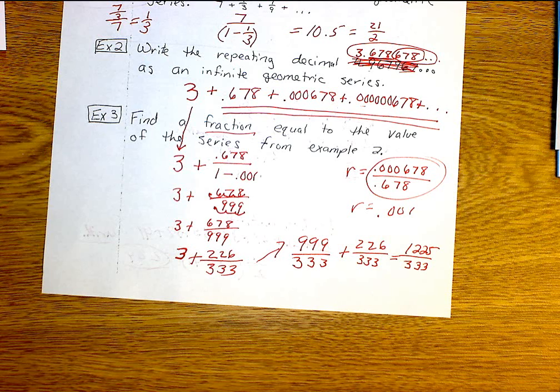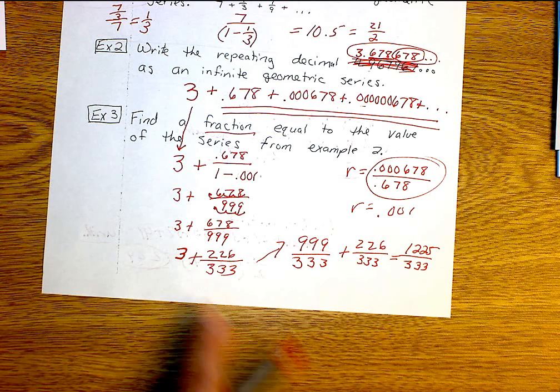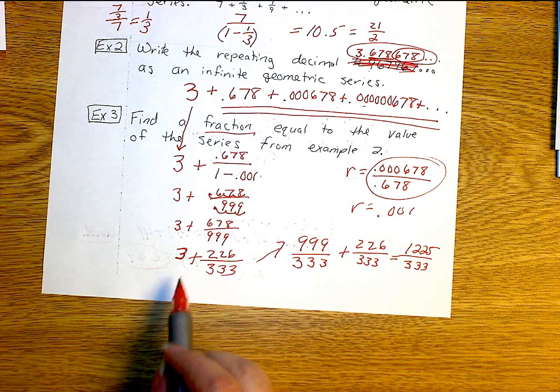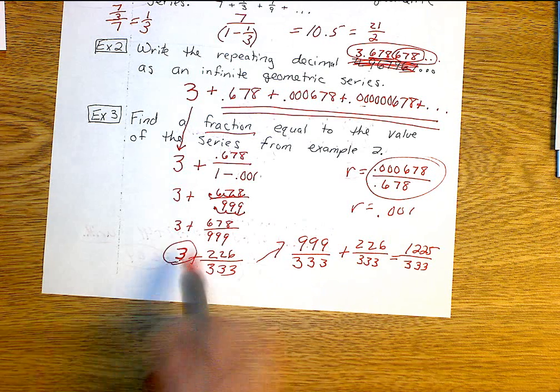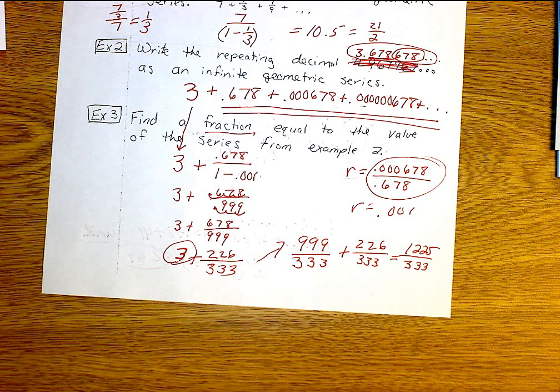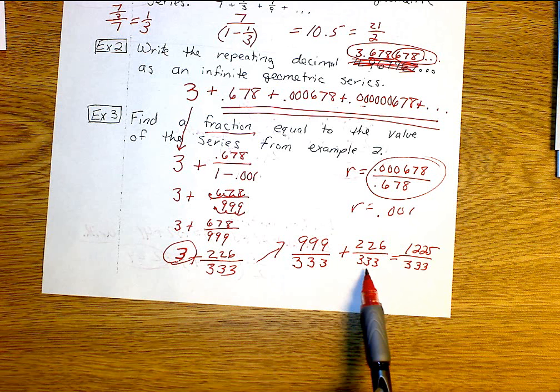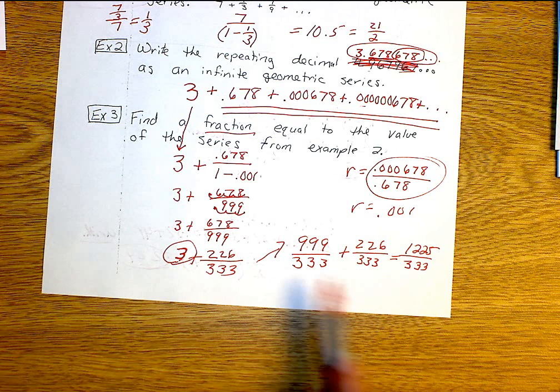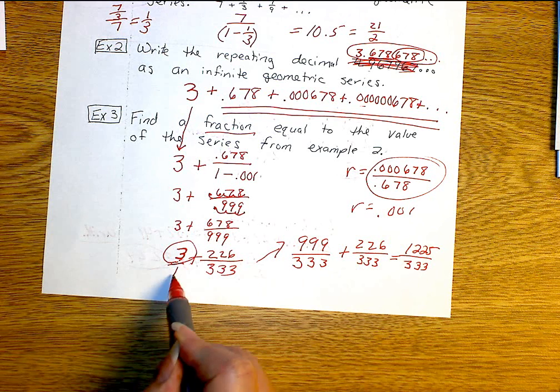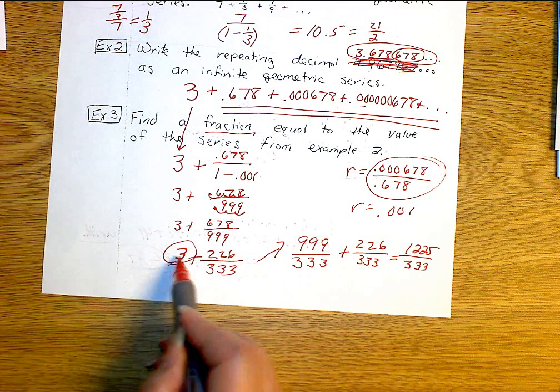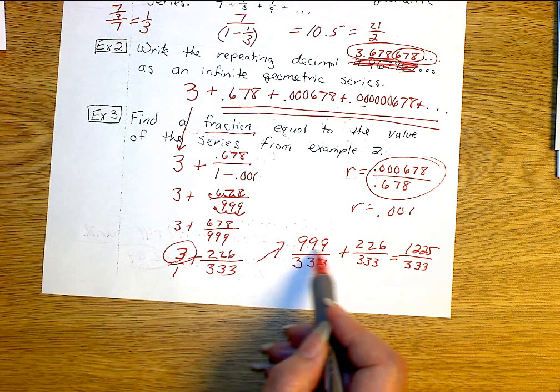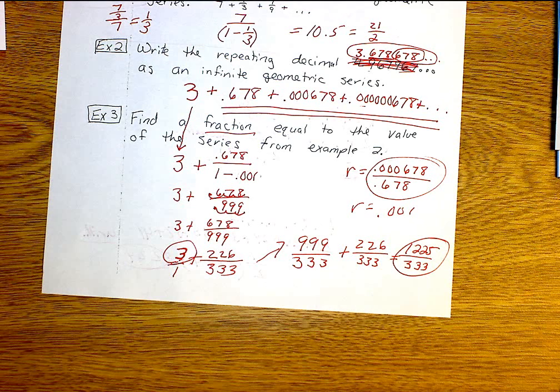Why would we multiply 3 on the bottom? What do you mean, where? This? How do you write this as a fraction? 3 over 1, right? But I need it to be a common denominator of 333. So what do I have to multiply that 1 by to get 333? 333, right? So I multiplied 1 by 333, and it gave me 333. And then I multiplied 333 by 3 to give me 999. And then I added across to give me this. Yes. Yep.